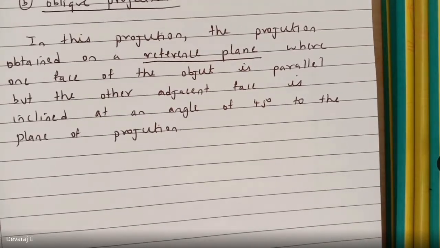So this is called oblique projection type.